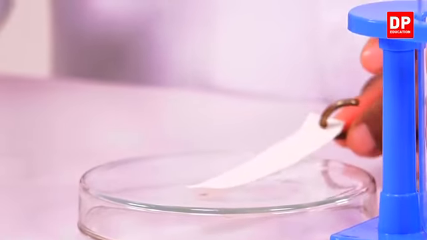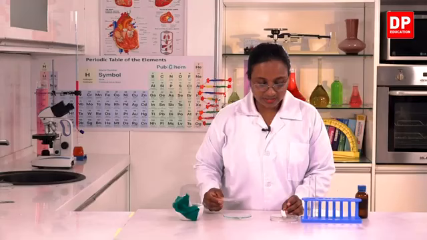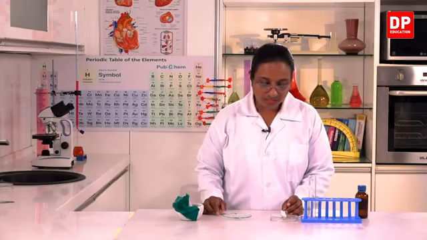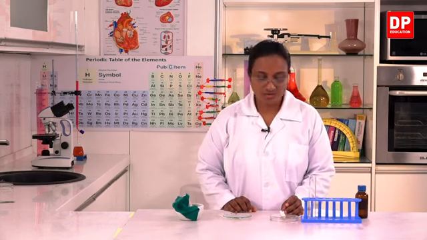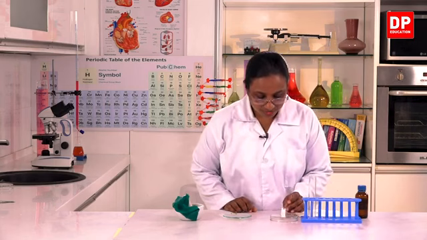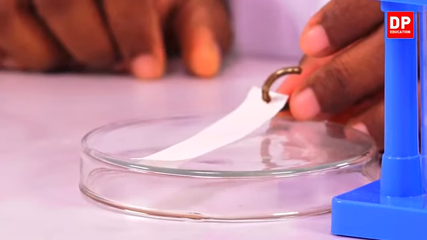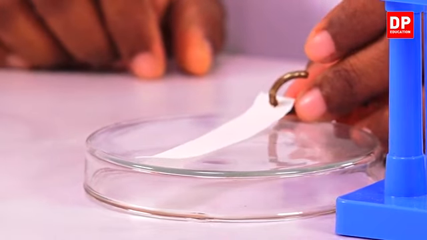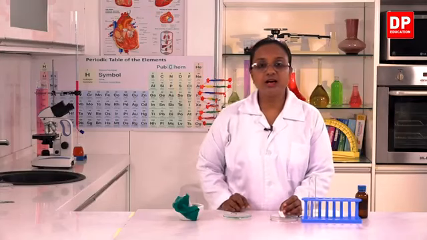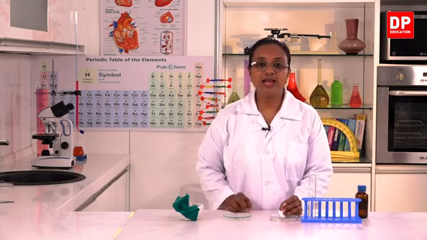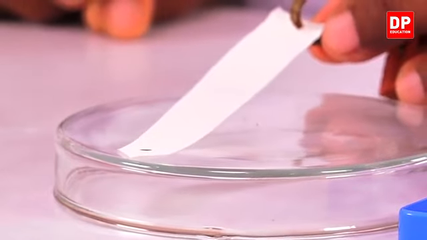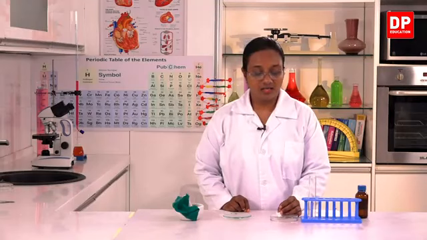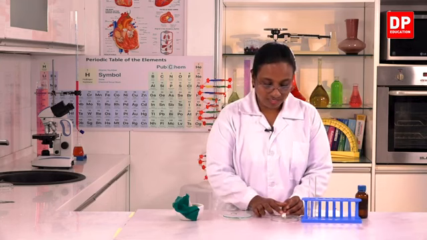So here you can see it's a very small drop. It would be better if you can make a tinier drop using a capillary tube, and we have to allow it to dry for some time. So here it's already dried. If there isn't enough sample there, then we can put another drop, but here the sample is sufficient. So now I have to get this into the chromatography setup.